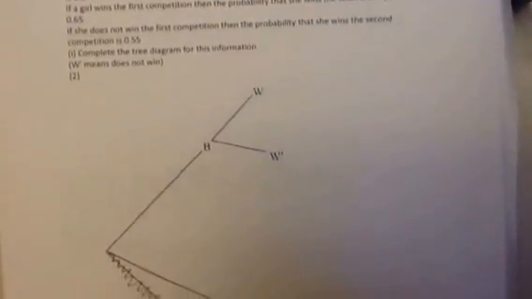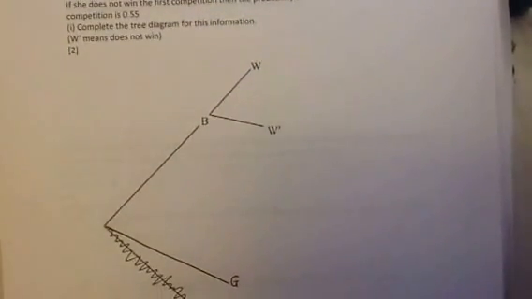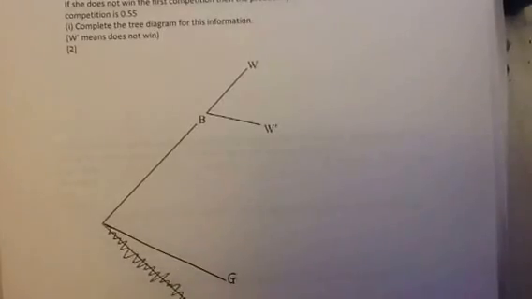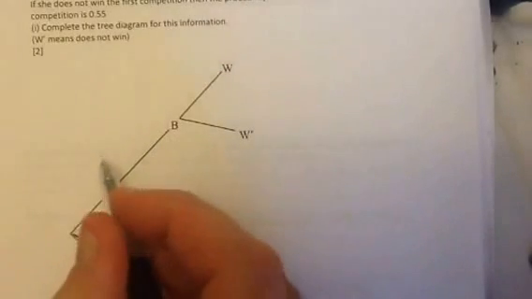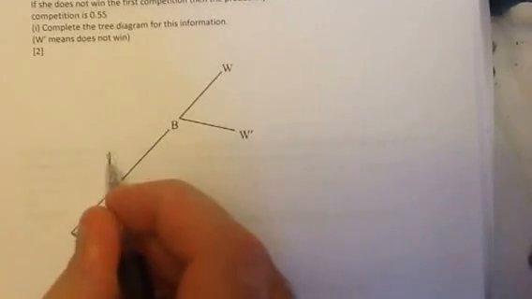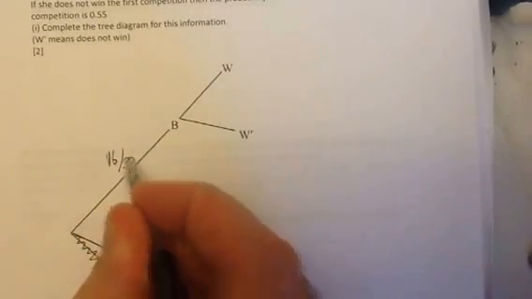So we have a look at the tree diagram we've been given. We can see we've already put in a set of branches for boy and girl. So we can put in the probability of choosing a boy, 16 out of 30, and the probability of choosing a girl is 14 out of 30.